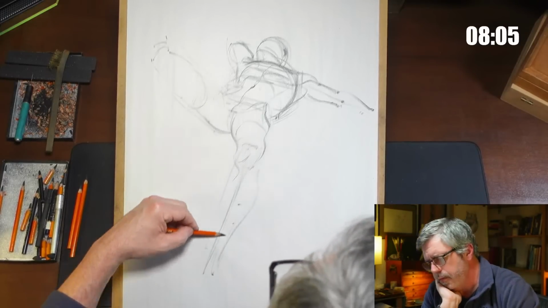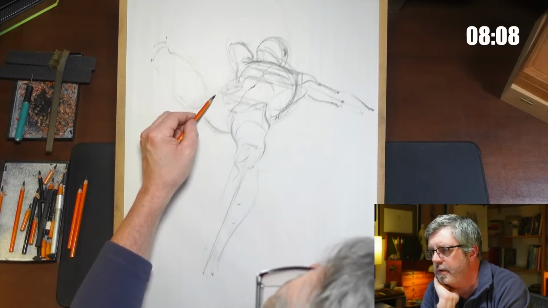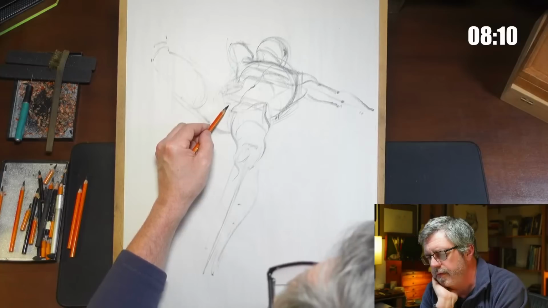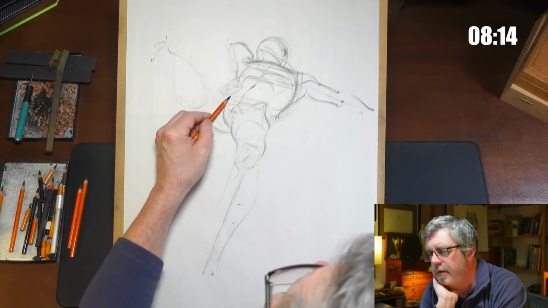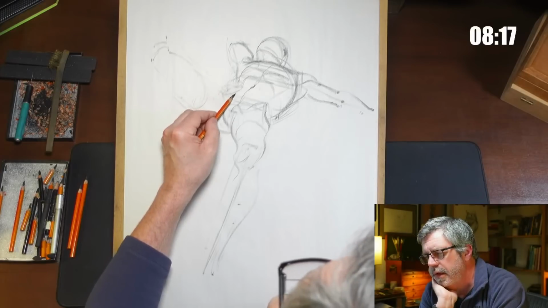God, this is such a crazy foreshortened pose. Really setting myself up to fail here. Anyway, that's fine. We'll get through it.